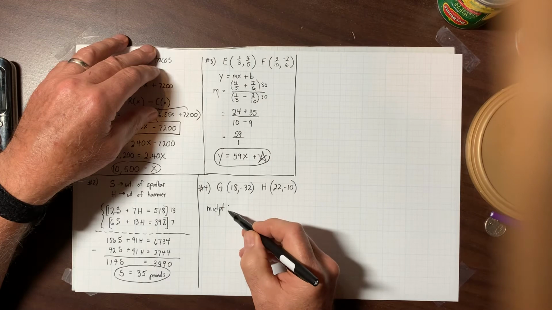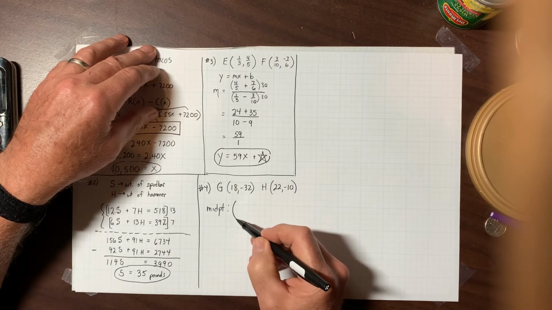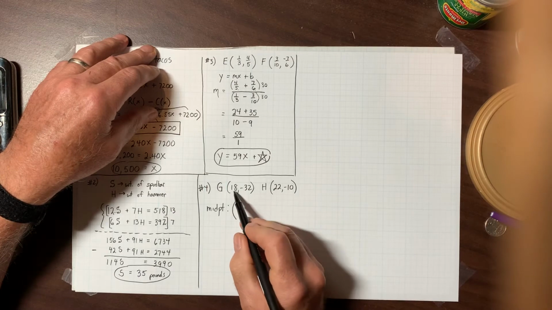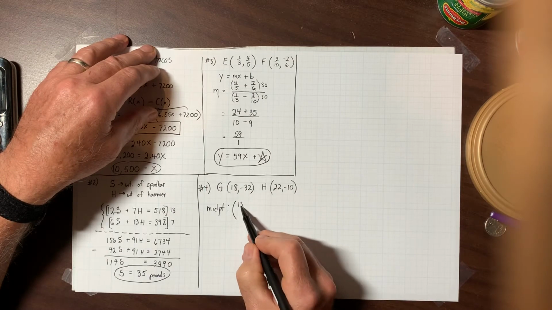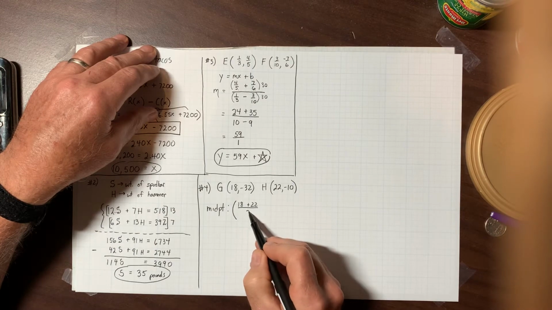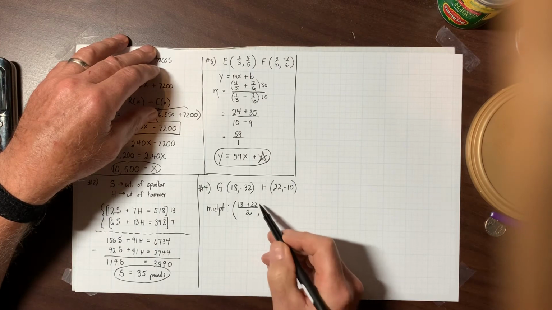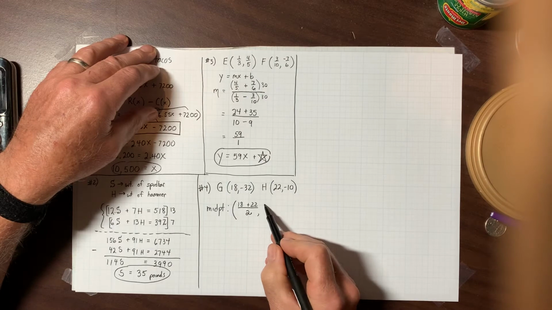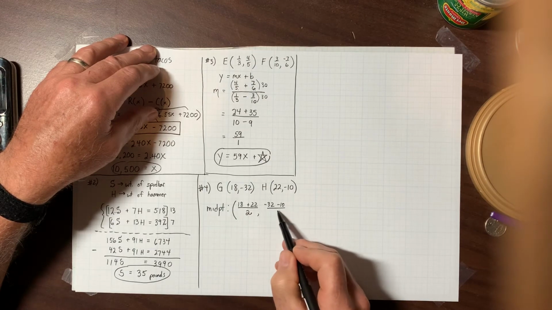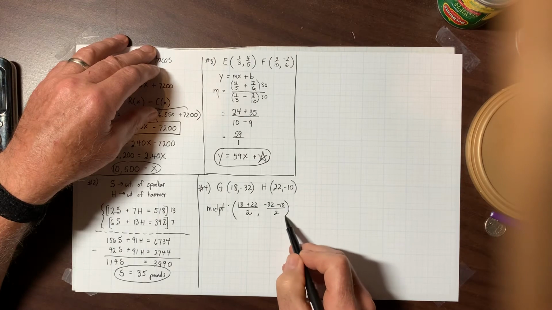So the midpoint here is going to be the average of your x's and the average of your y's. So the average of the x's would be 18 plus 22, of course, then divided by 2. And the average of your y coordinates would be negative 32 minus 10 divided by 2.